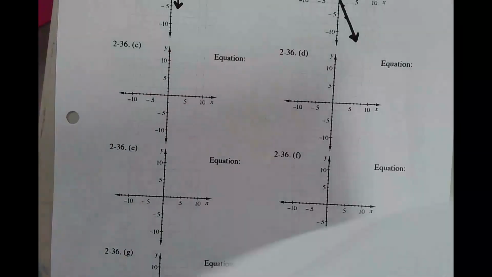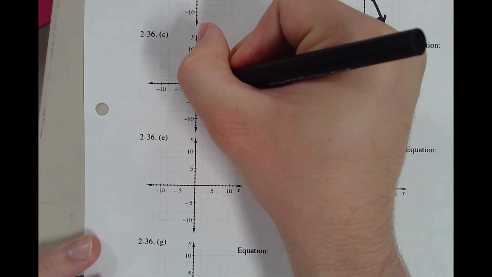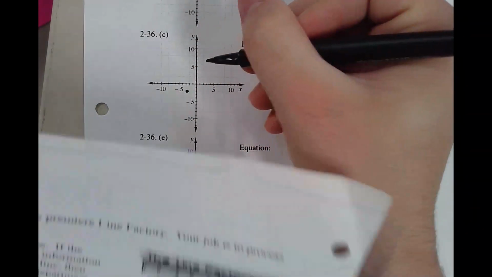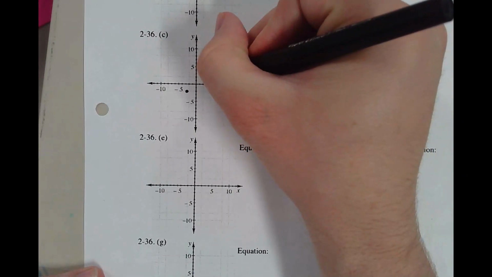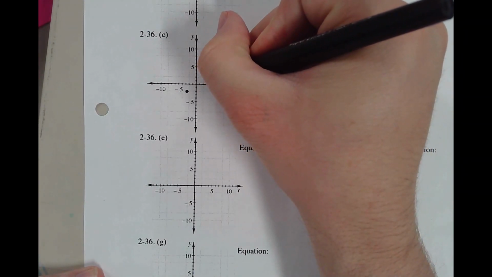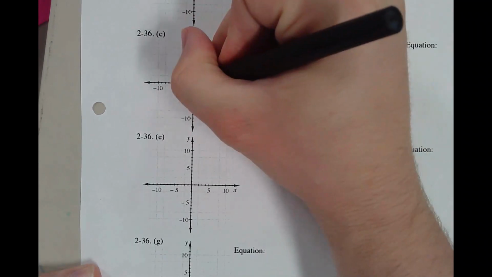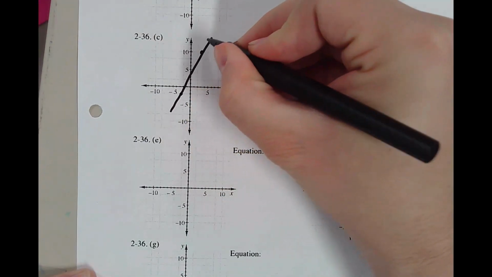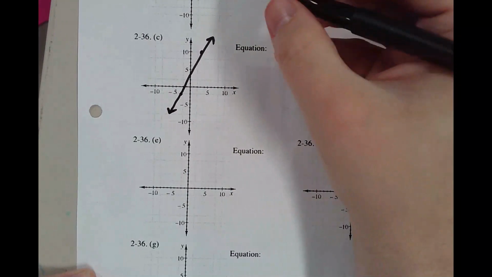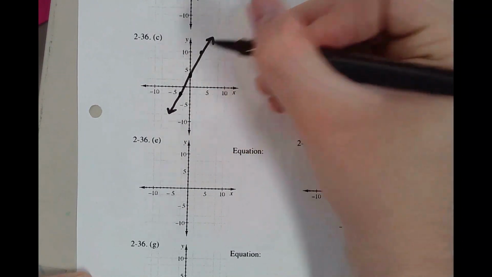Line C. -3, -2. Left 3, down 2. And the second coordinate was 3, 10. So 3, 10 is 3 for x, 10 for y. How many lines go through those 2 dots? Exactly, there's only one possible line that goes through those 2 dots. So according to what I'm seeing here, what's the slope? Because I need to write the equation of these ones, right?